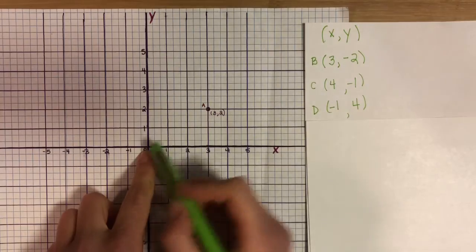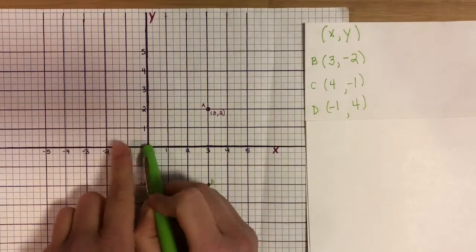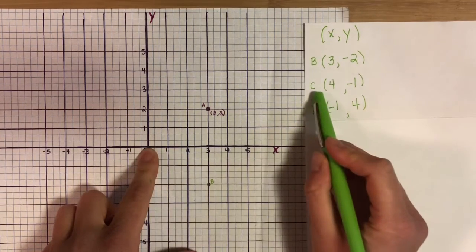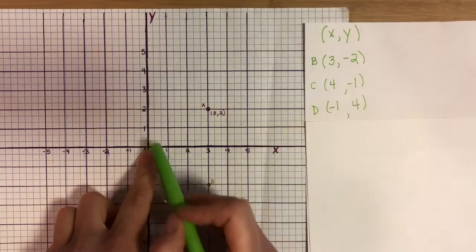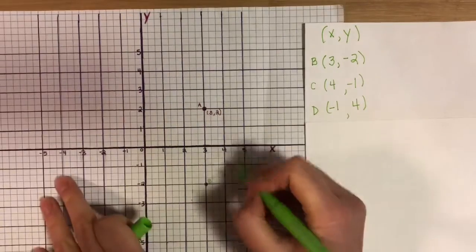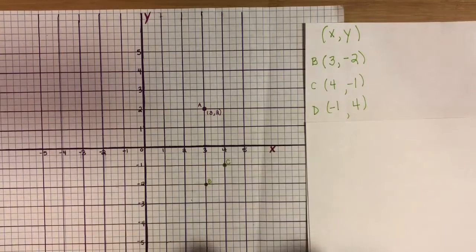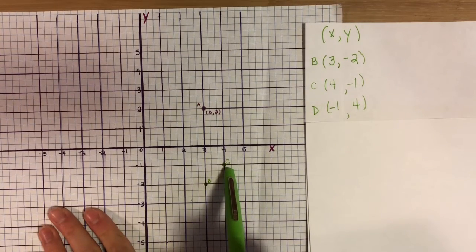You always have to start at the origin if you're doing coordinate pairs. So I start at the origin, and then for letter C, it's telling me to go over 4 and down 1. So I'm going to go over to 4, and then I'm going to go down 1. I'm going to make a dot right there, and that is letter C. So that is 4 comma negative 1.